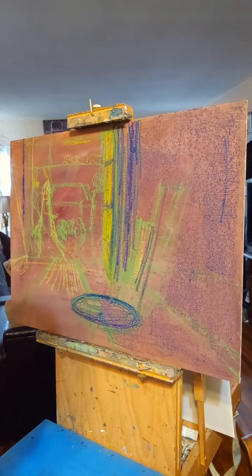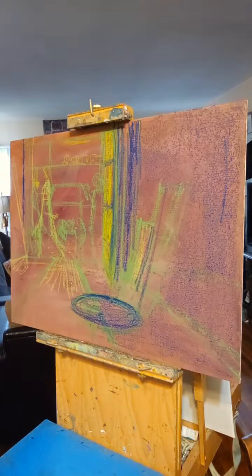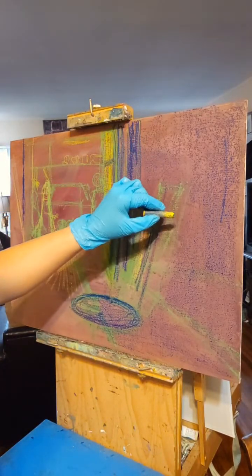Back to using crayons, eating cheeseburger, watching chalk on the sidewalk. Yes, good old chalky chalk. Let's do some chalk work. Chalky sidewalks.